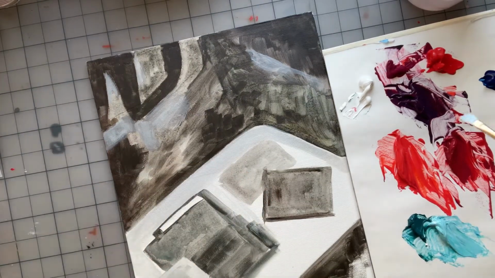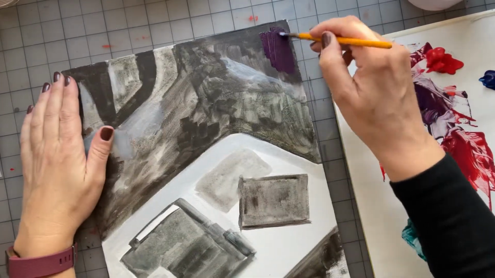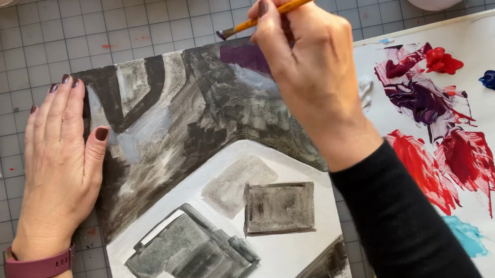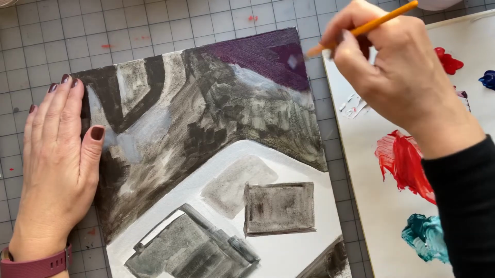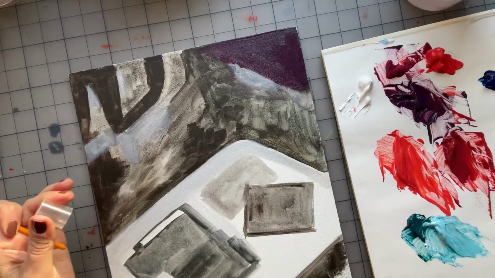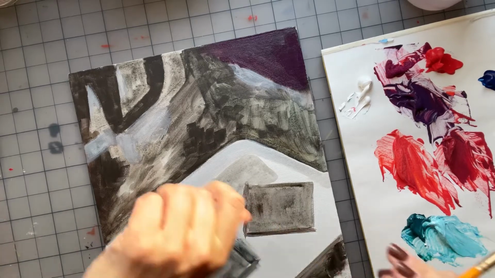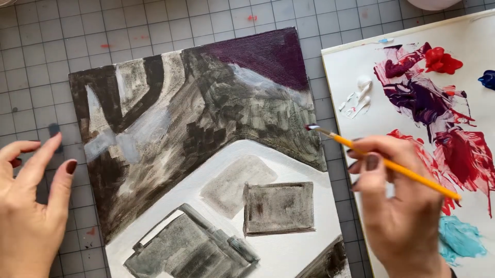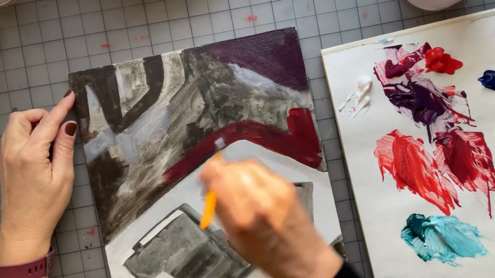All right, so I'm gonna use some of this darker color. Where there's darker color, I'm gonna add the darker color. If your paints start to dry out, you can always mist them with some water, because this is acrylic. I can usually paint with them for like 20 minutes or a half hour without them getting very dried out. So that's about how long it takes for them to dry out.